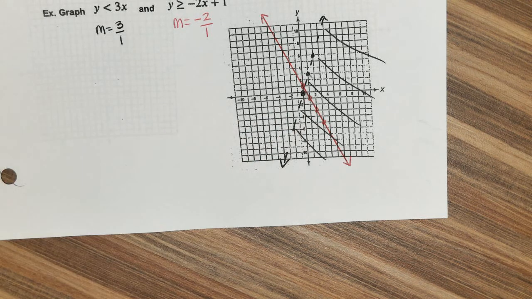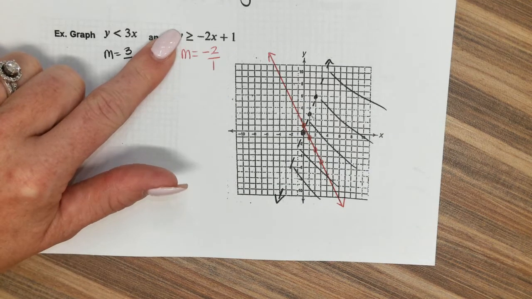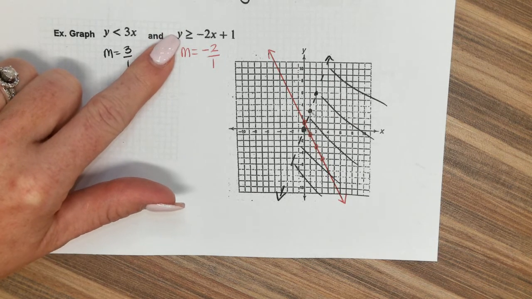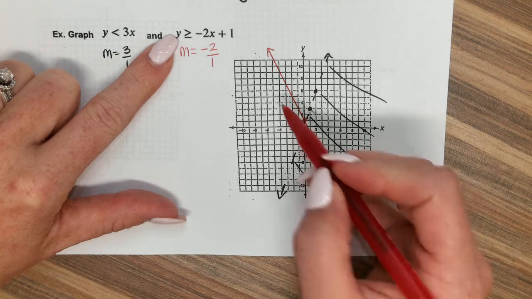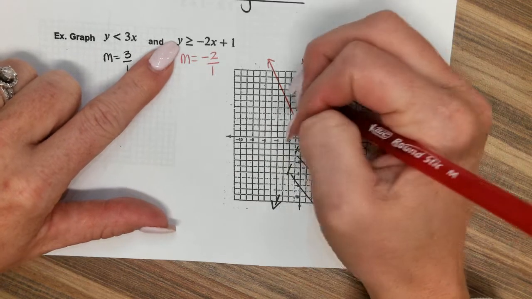I've not shaded yet for my second one. Which way would I shade for greater than or equal to? Above. Now look, if I go this way, which way am I actually going? All right, so I need to go above.